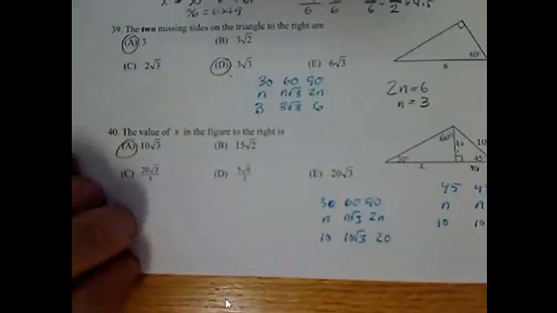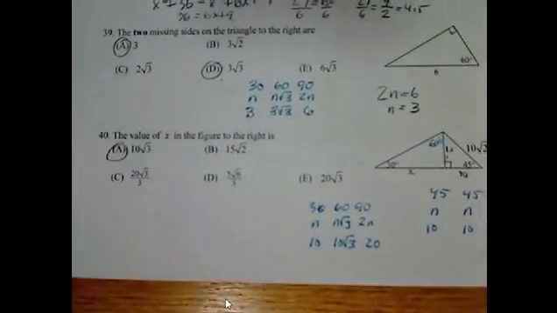Okay, we have one last problem to work through, and that finishes off the review.